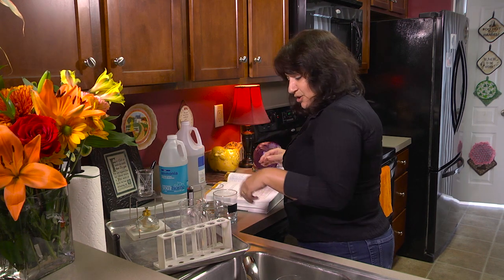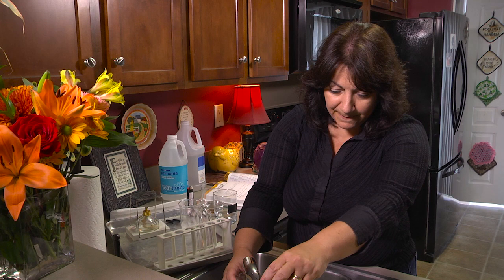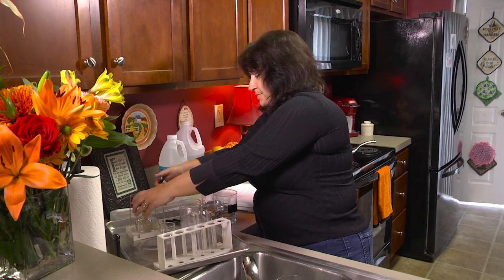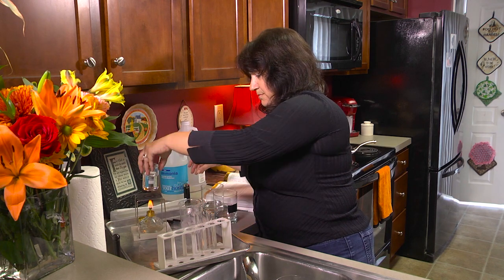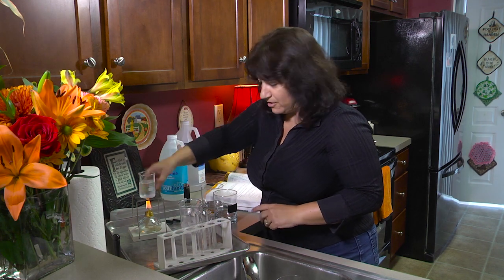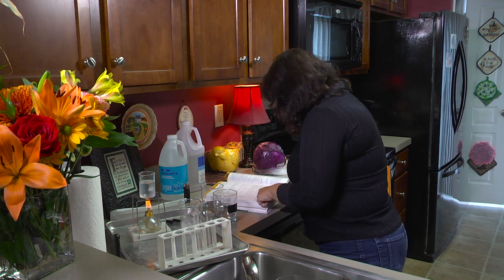Okay, and now we want our smaller beaker about 3/4 of the way full of water, and we're going to get that water boiling as well. And I'm going to use my alcohol burner to get that boiling. And again, be very careful when you're using alcohol burners. Make sure you have the cap handy if you ever need to turn that water or that flame off. Okay, so that's starting to boil.